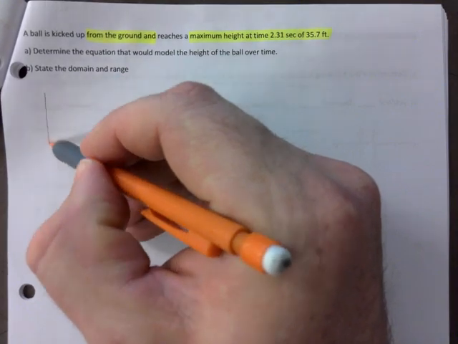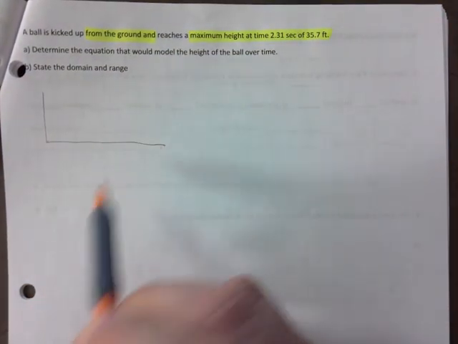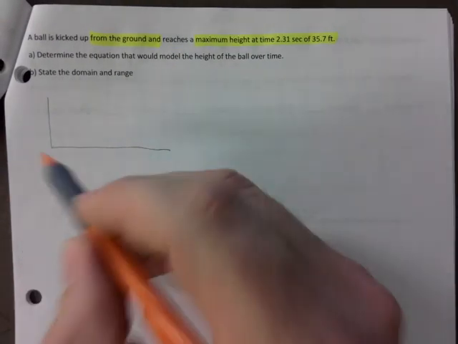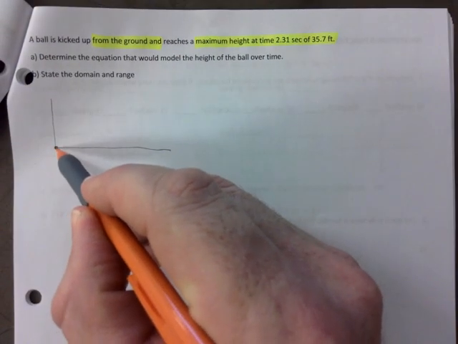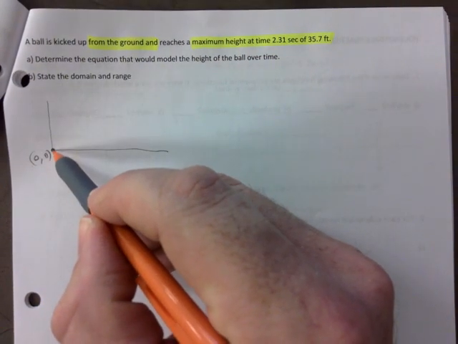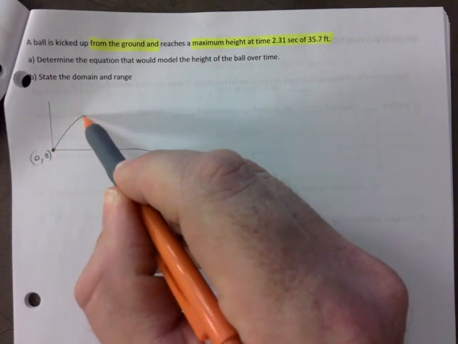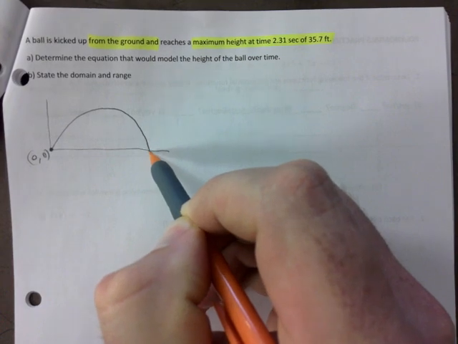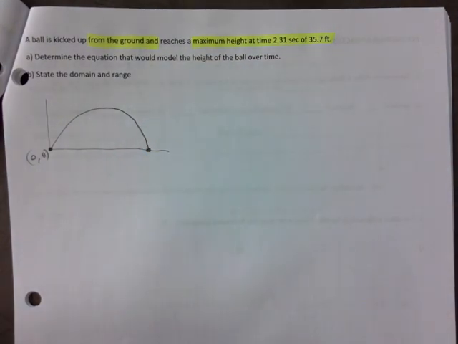I would strongly recommend putting some axes around this situation, and then just imagine the starting point, right where the ball is kicked from. It's right on the ground, so at time 0, and then you can imagine that this is going to go like this. We're not told that it doesn't hit the ground, so we're going to assume that.